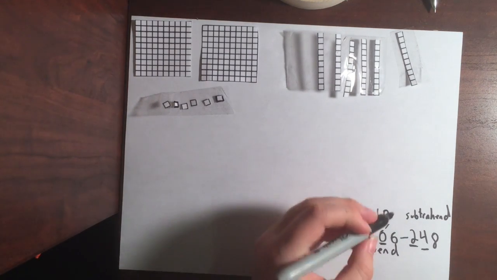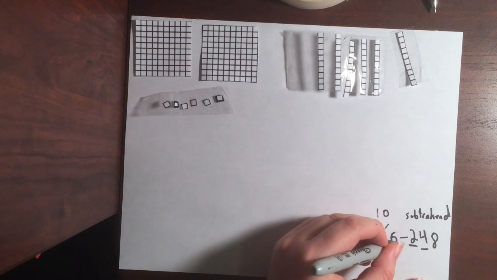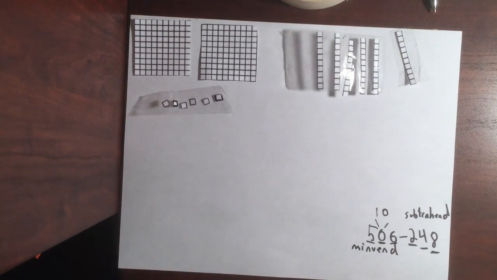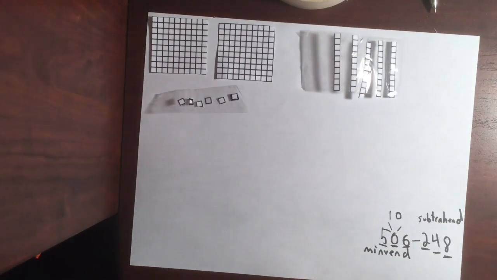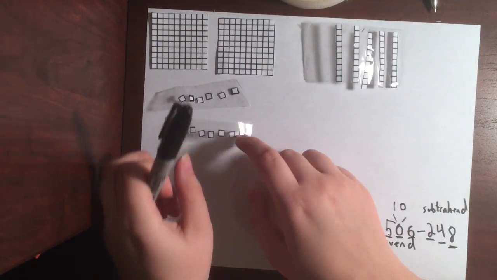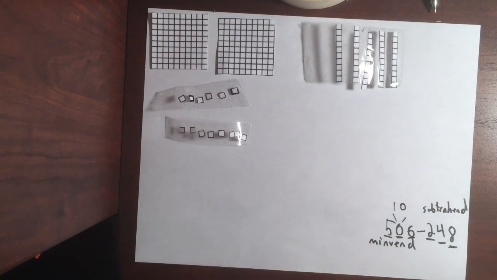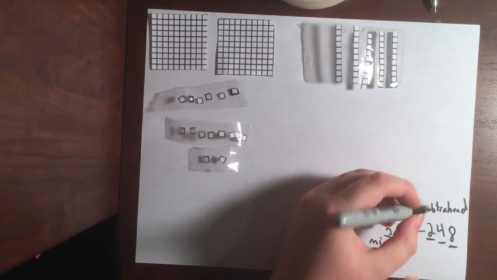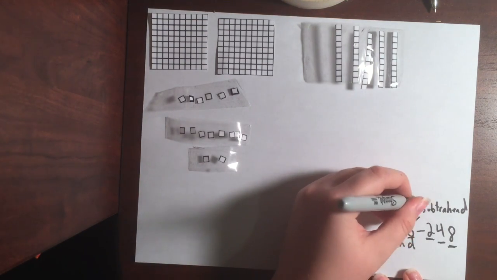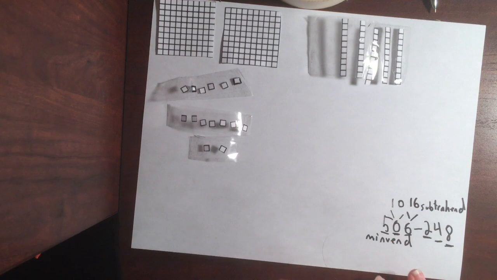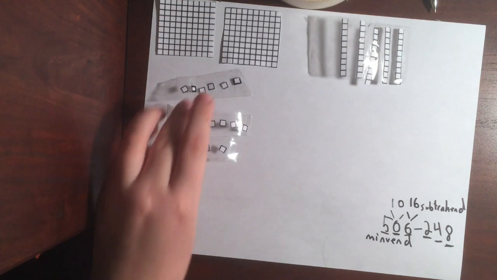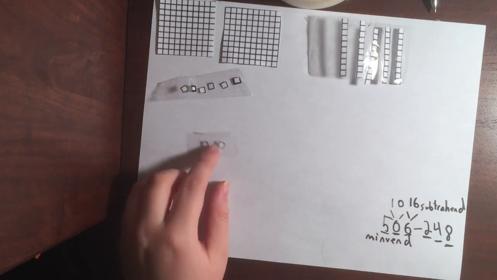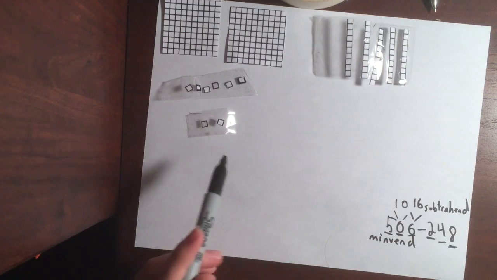So next we can move on to our ones place, which is a 6 and an 8. Again, we can't take 8 away from 6, so we're going to take one of our rods and exchange it for 10 units. And again, now that our 6 has been changed into a 16, or exchanged, we can now take 8 away from 16. This is going to leave us with 8 units.